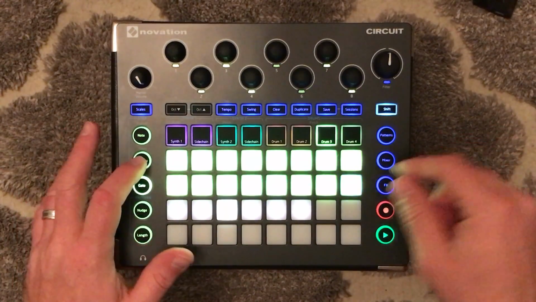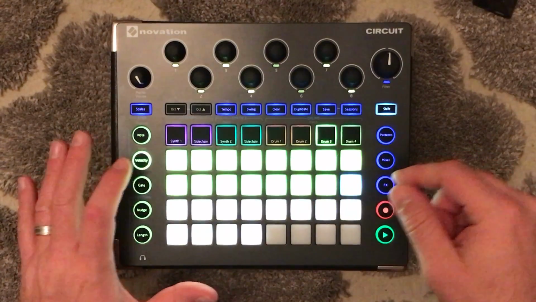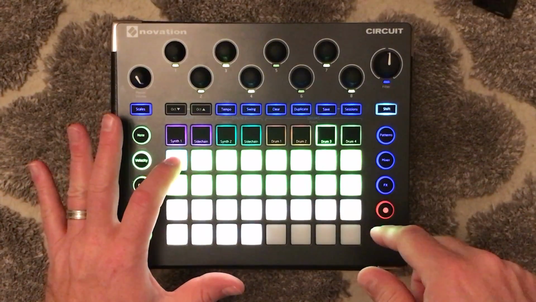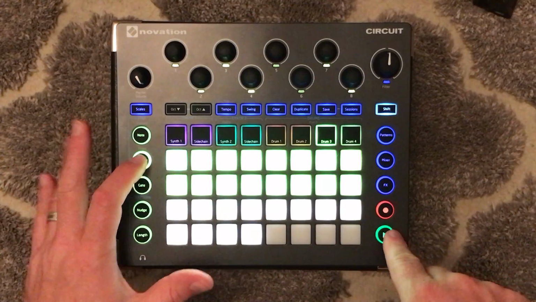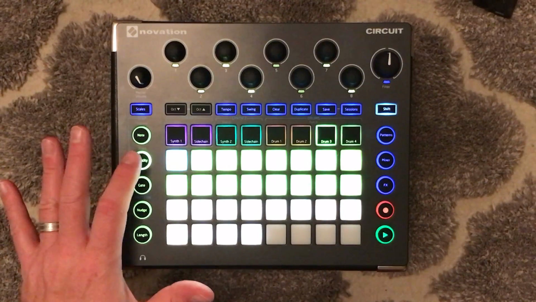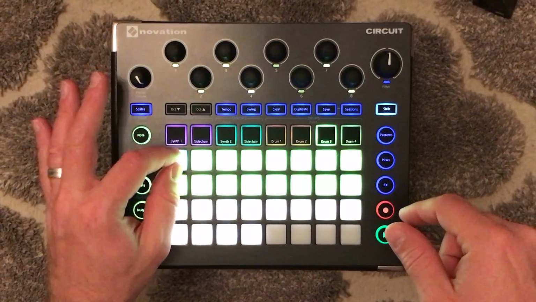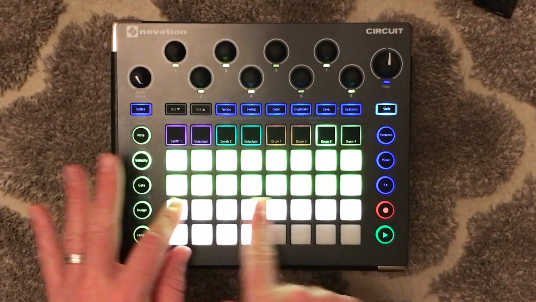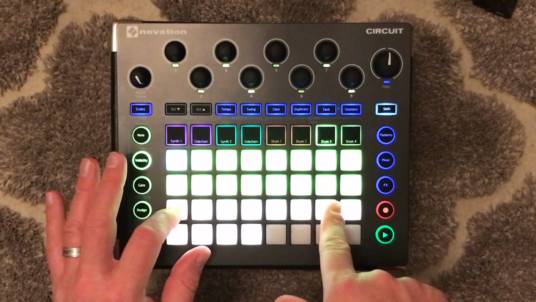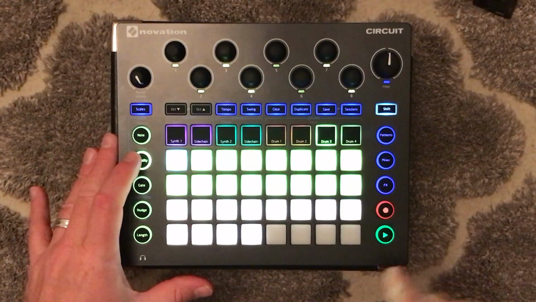There we go. Okay, we'll change the velocity. Well, it actually might not work the best on this one because the velocity will impact everything for that one pad. So if we have multiple note strikes on that glitch, then everything's going to be impacted by the velocity.